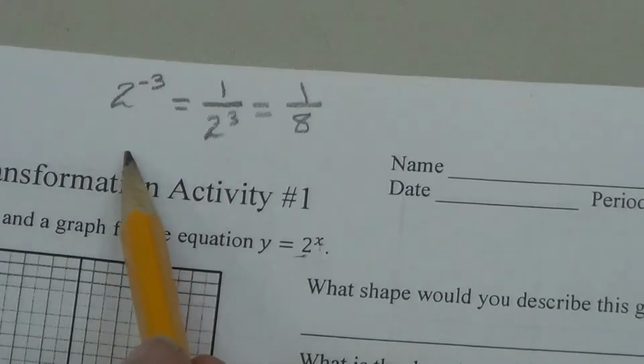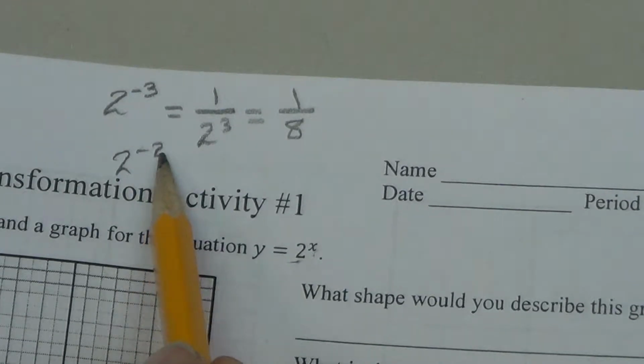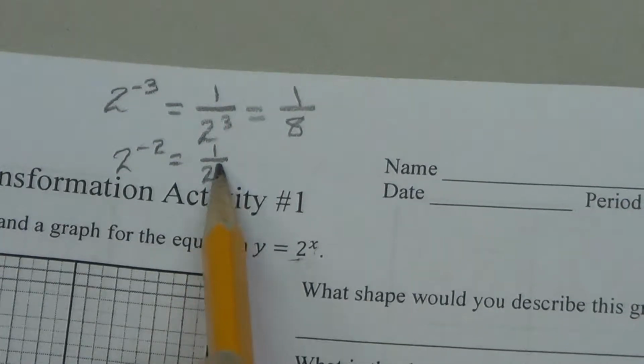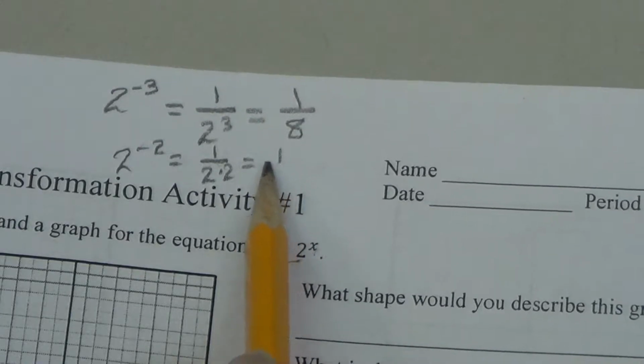This one, 2 to the negative second, would end up going on the bottom. It would become 2 to the second, or 2 times 2, which is 1/4.